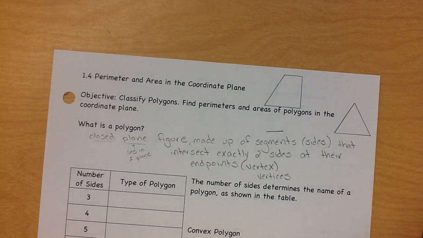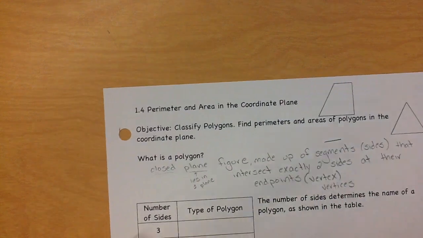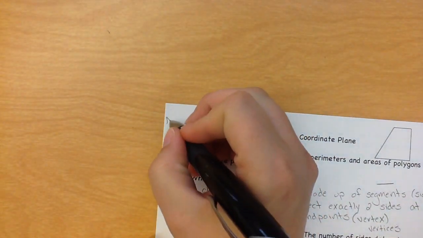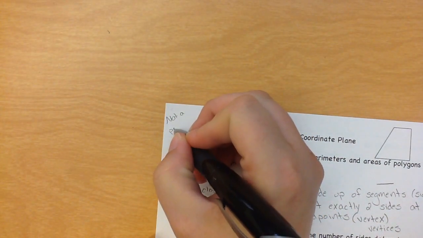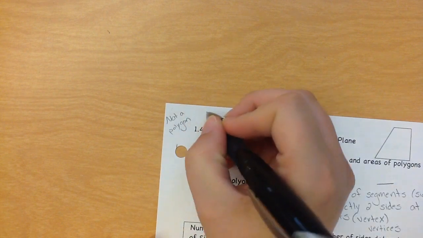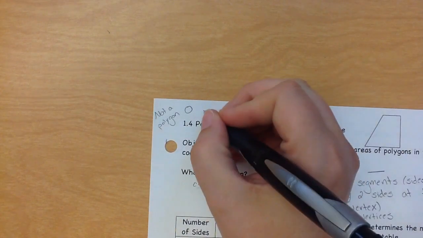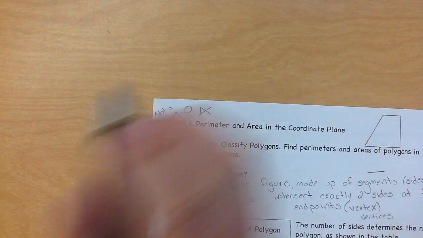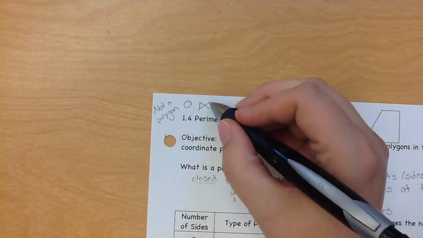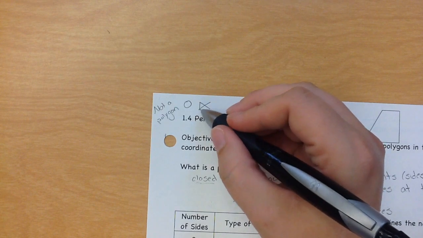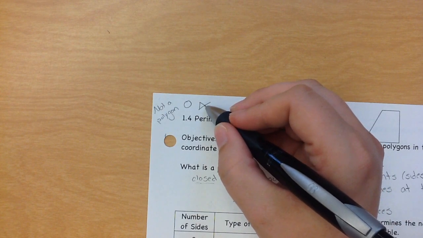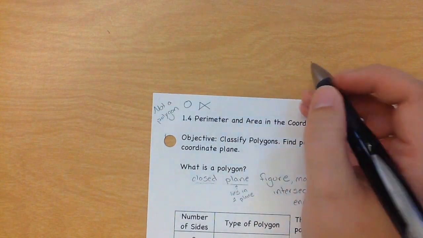So it's also important to know what's not a polygon. Over here in the corner, let's look at not a polygon. For example, a circle is not a polygon, because it's not made out of segments. Something that goes like this is not a polygon. First of all, it's open on this end, and these two segments intersect each other in the middle, not just at their endpoints.